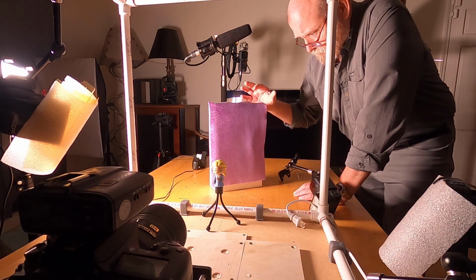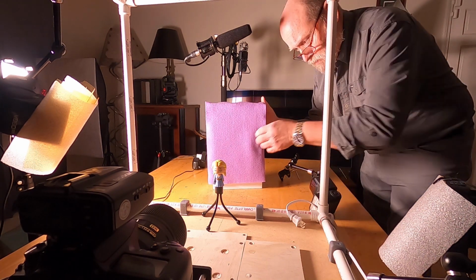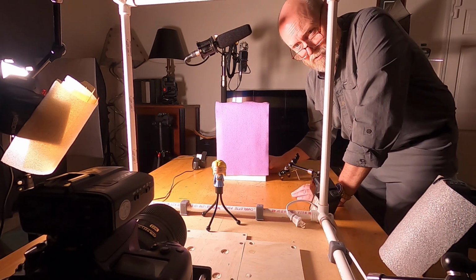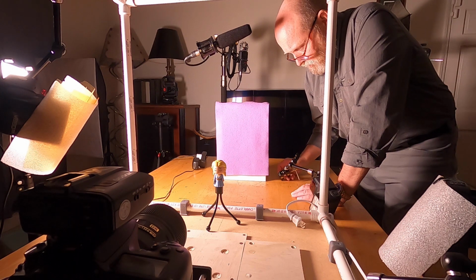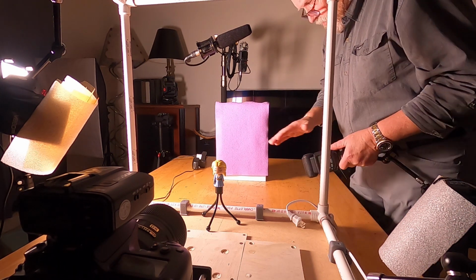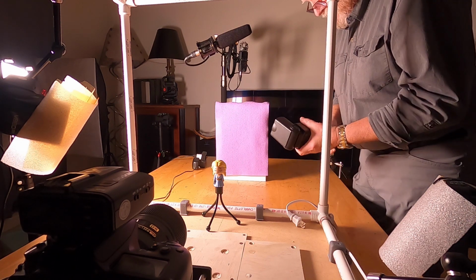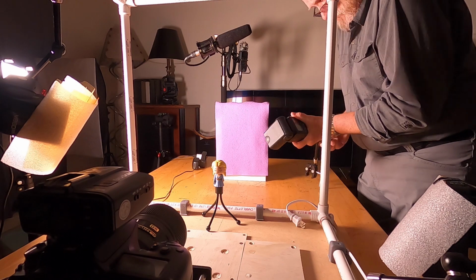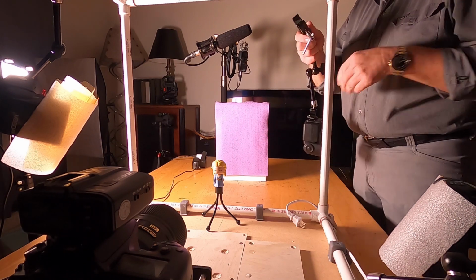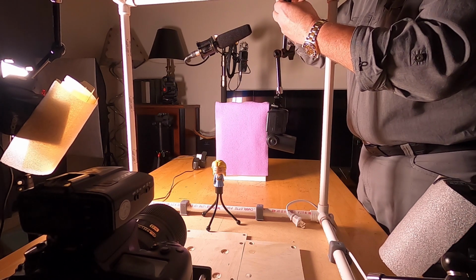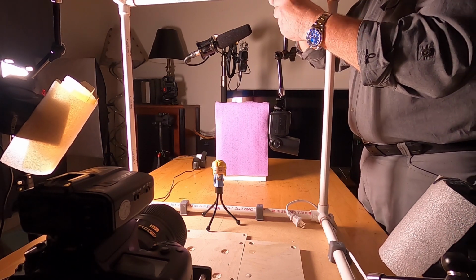I don't really know what it is. Now, I want this back far enough that it's completely out of focus, and I want the light to be cutting across it. I don't really care where it comes from. I could have just put this on a stand on the table. I just don't want anything bouncing back off it. So let me put it up on the back of the cage like this.